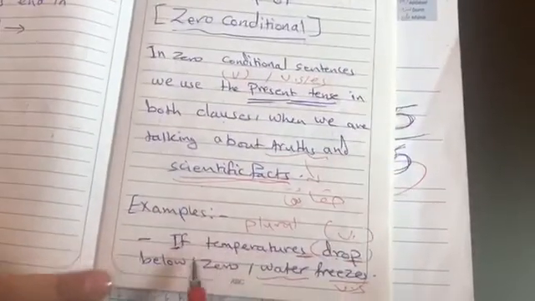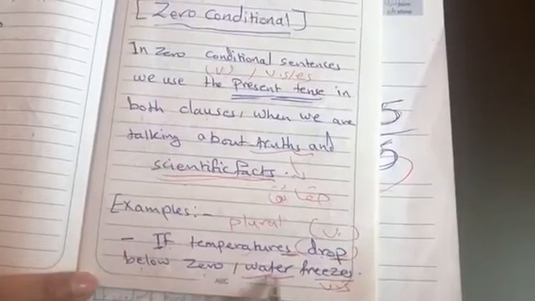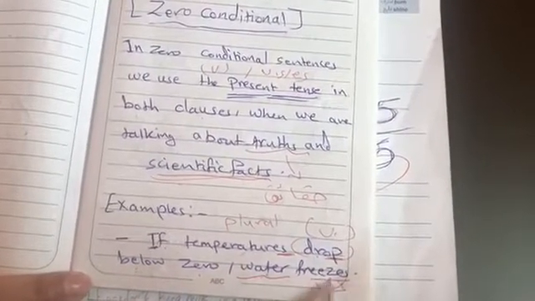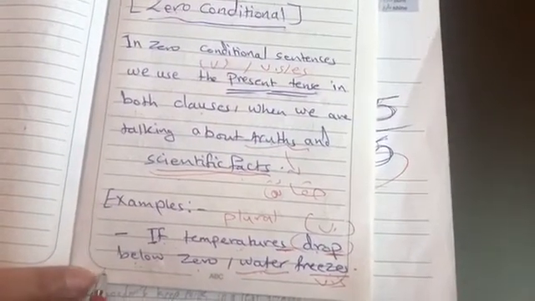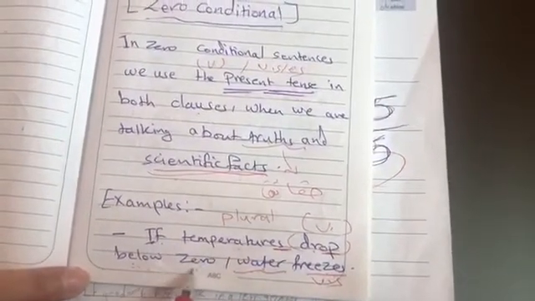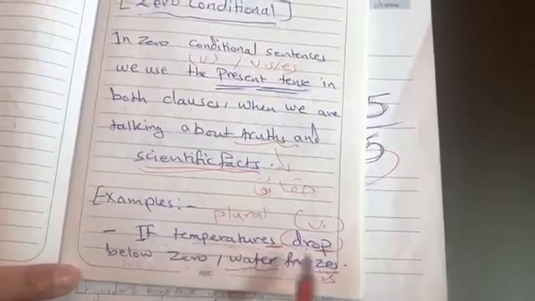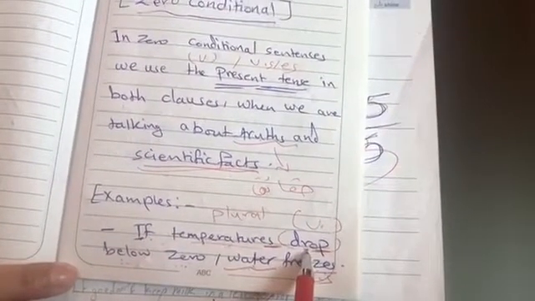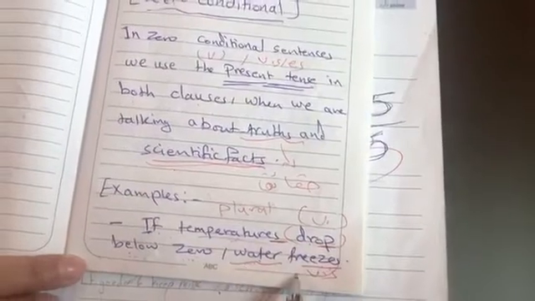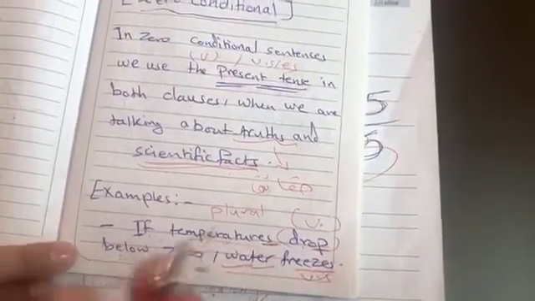Okay, now look at the example here. If temperatures drop below zero, water freezes. It means that this is a scientific fact. Temperatures drop below zero, so water freezes. Look here, temperatures is plural, and we put the verb in the infinitive, and water is singular, we put the verb with s. So we use simple present in scientific facts, and this is zero conditional.